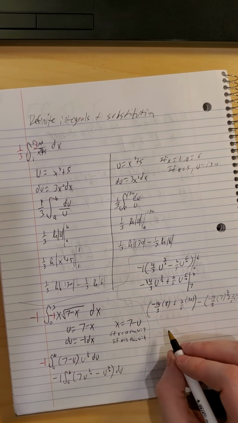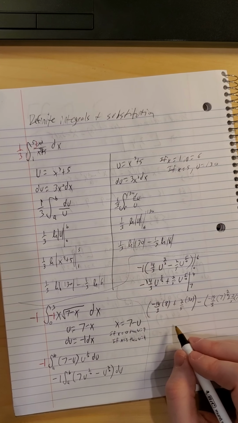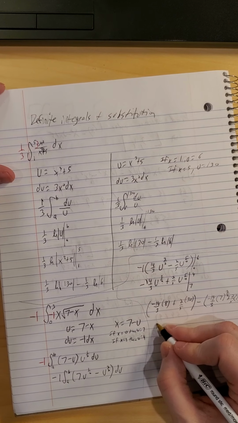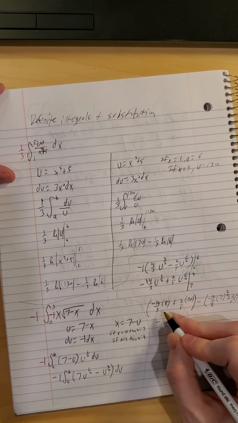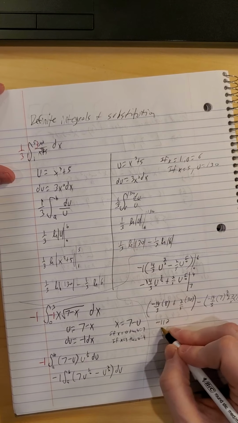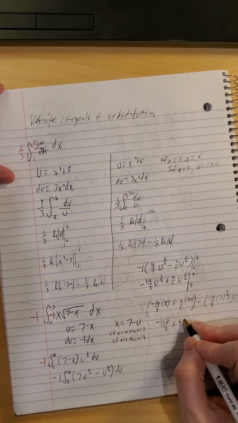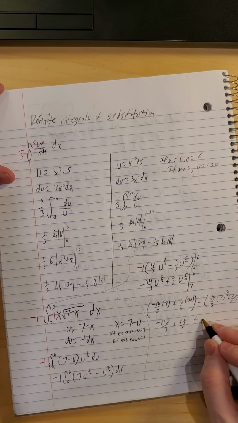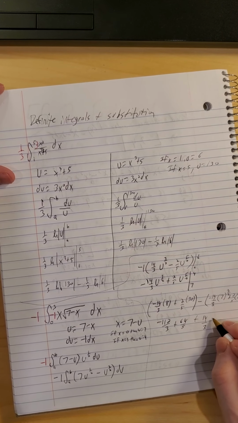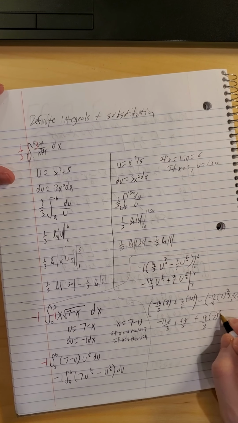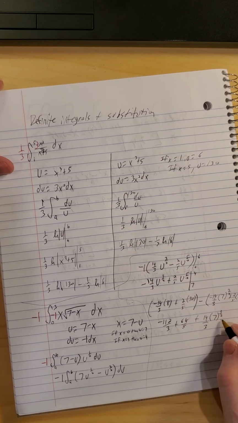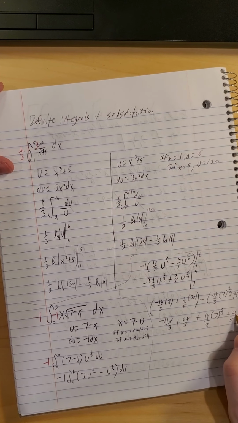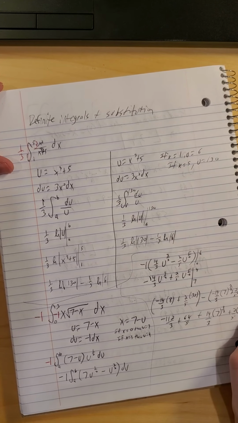So here really there's only a little bit of cleanup that we can do with this first part. So let's negative 1/12 plus 64/5 plus 14/3 times 7 to the 3/2. 7's not a perfect square, so it's not coming out. 2/5 of 7 to the 5/2.